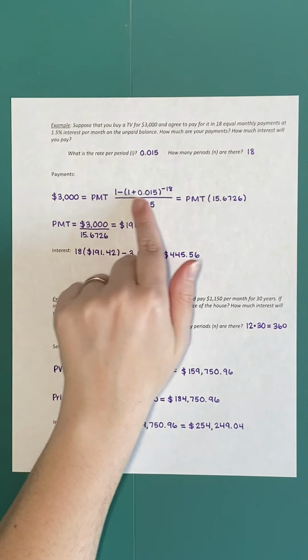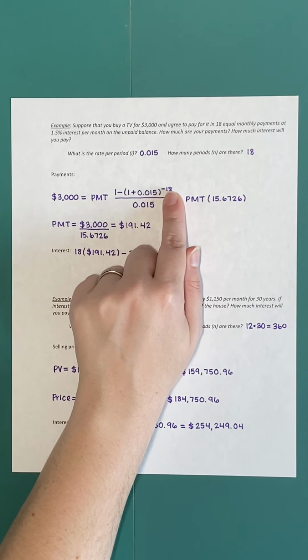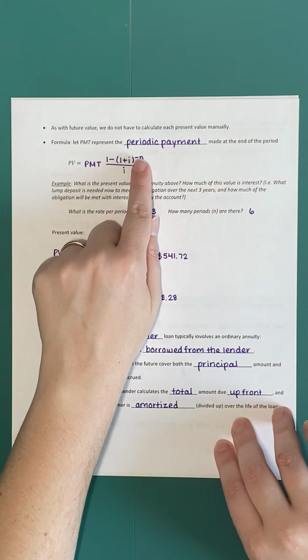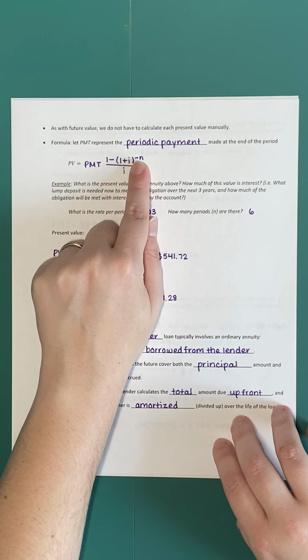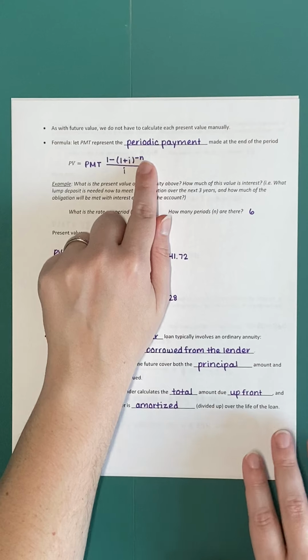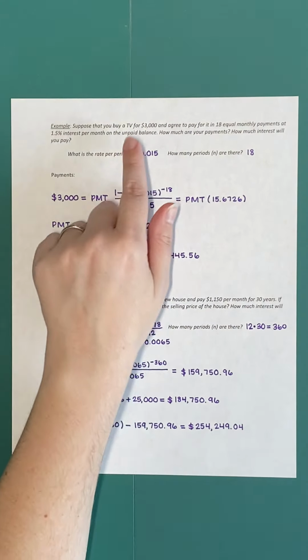So I'm going to plug in everything I know. There's our I's. Don't forget the negative. That's one of the easiest things to do when you're using the present value formula. You forget the negative on the exponent. That makes a major difference. So 1 minus 1 plus I to the negative n divided by I.